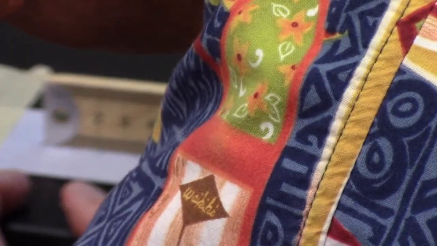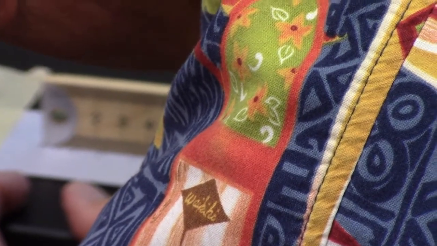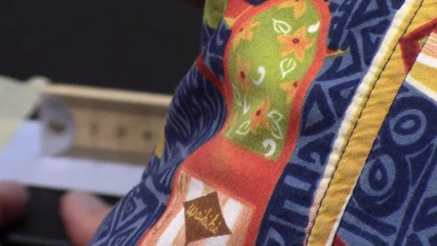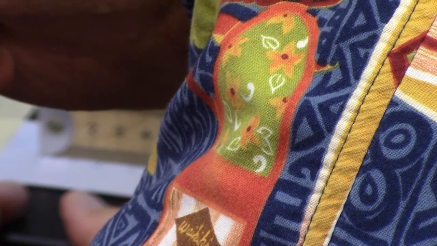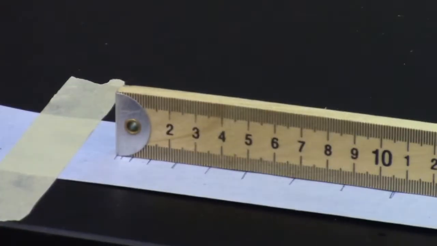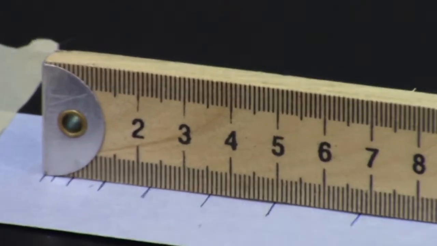And so I've got 0 lined up. I think that is close. And within a millimeter or so, it's close.